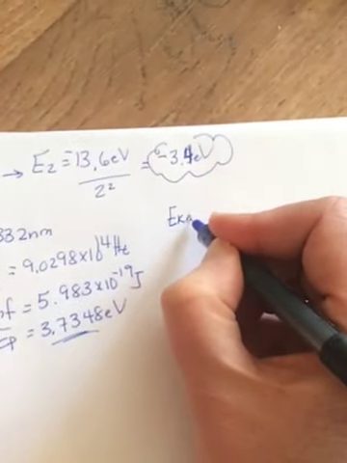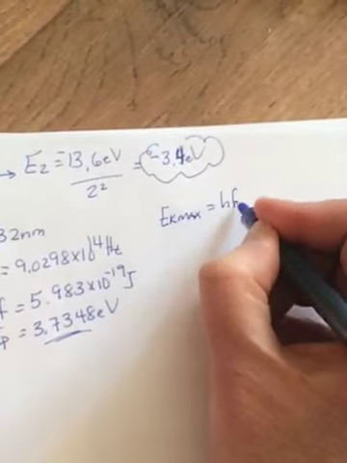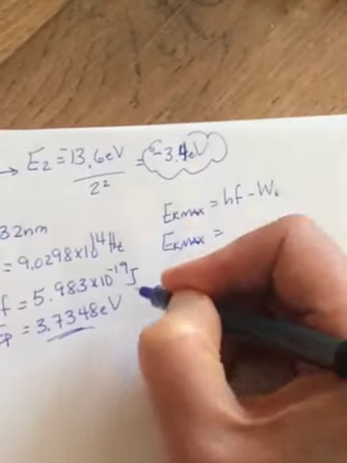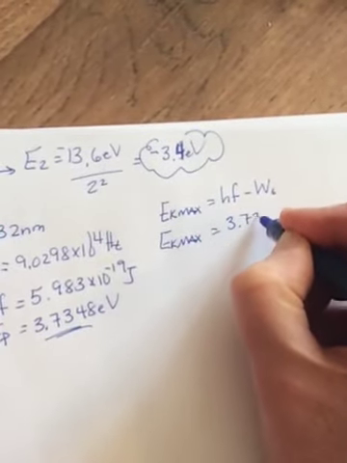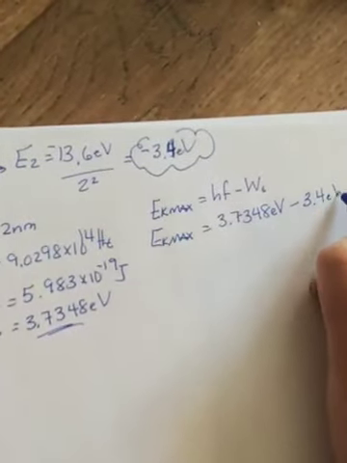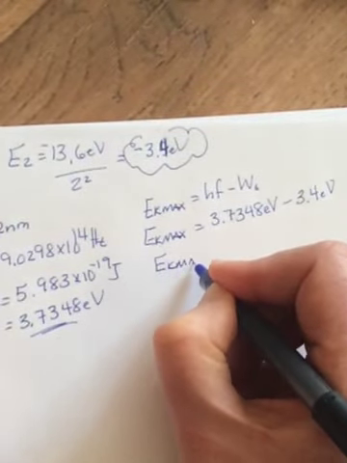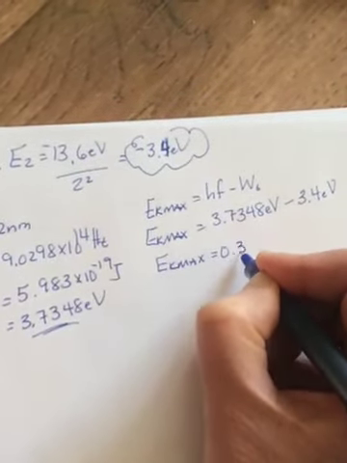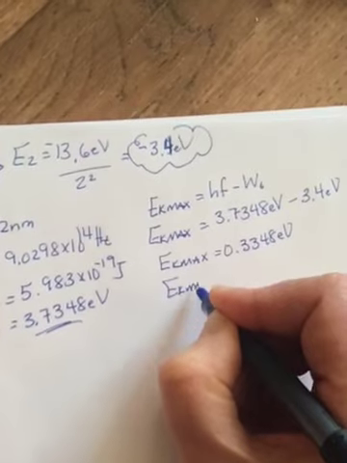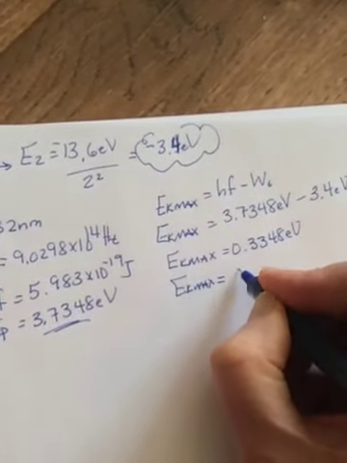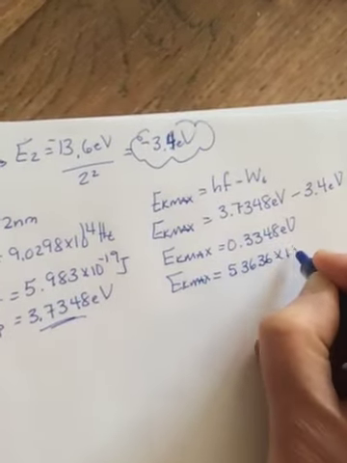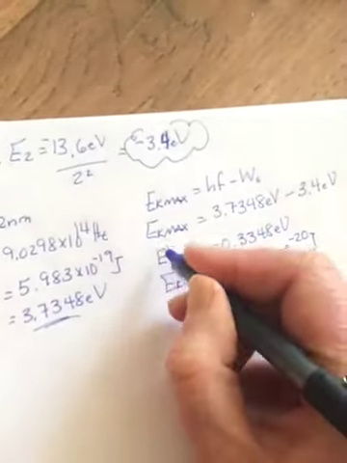What will be the kinetic energy left over? Go back to EK max equals HF minus W0. So EK max is equal to the energy of the photon, 3.7348 electron volts, minus the W0, this 3.4, and the energy that is left over is going to be 0.3348 electron volts. I think the question might ask for it in joules. So switch it to joules by multiplying by 1.602 and get 5.3636 times 10 to the negative 20 joules. All right?